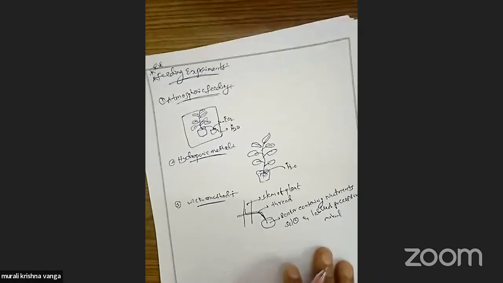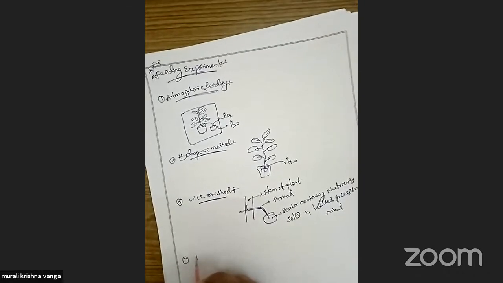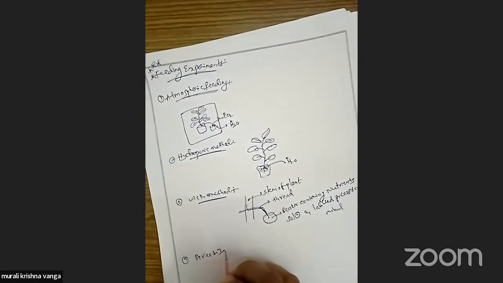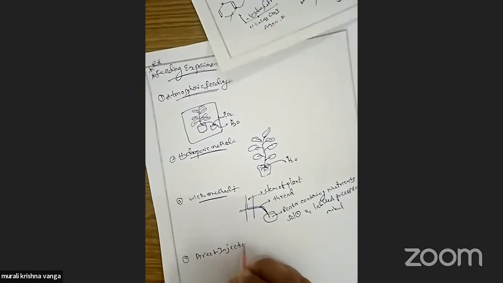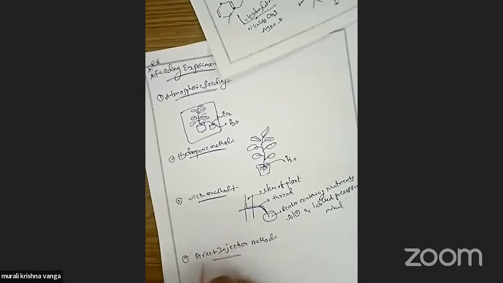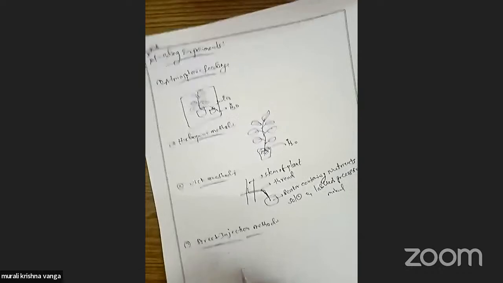The next one is the direct injection method.